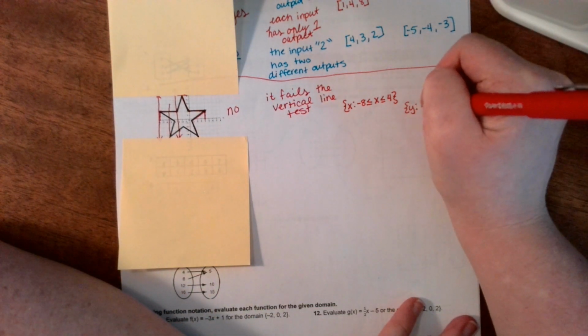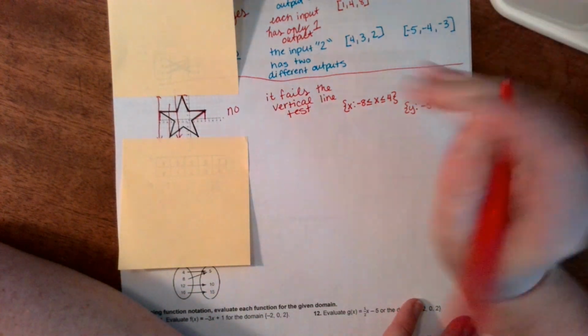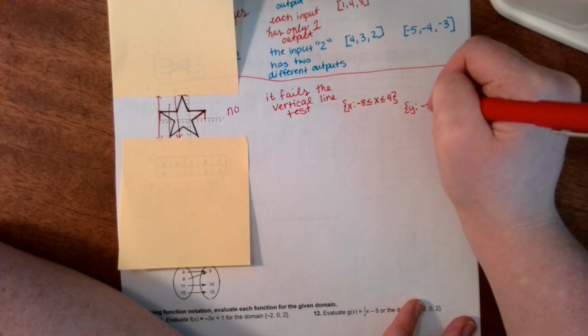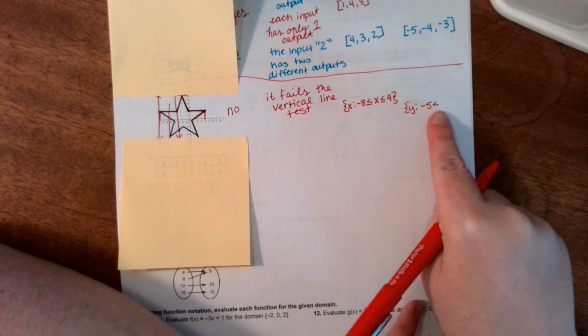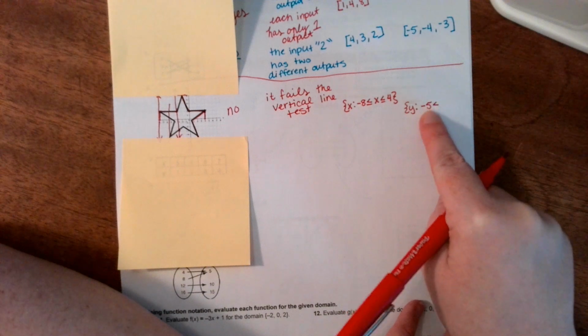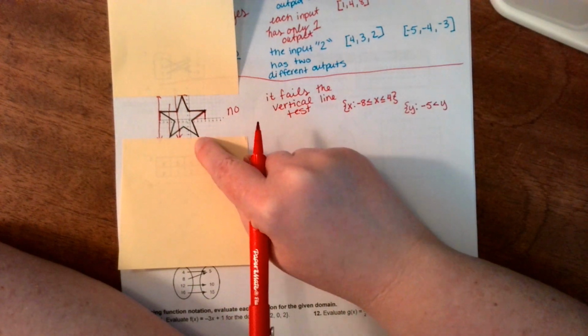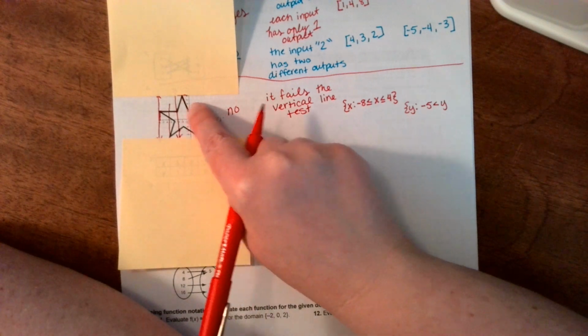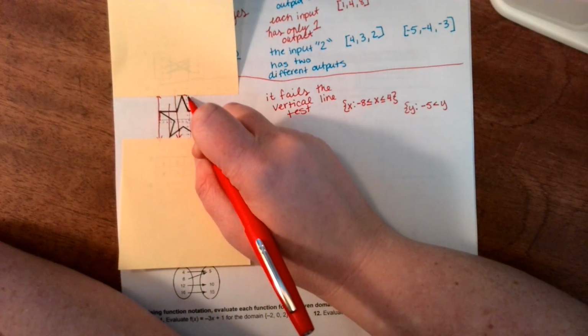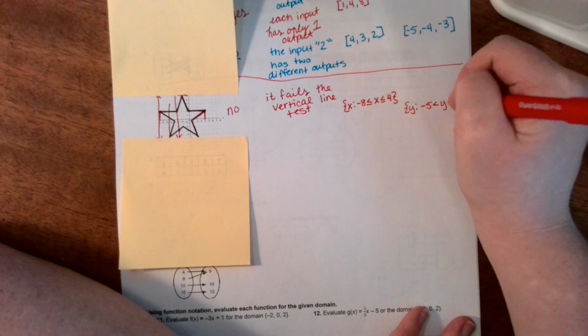So since it doesn't actually touch -5, but it's really close to it, I'm not going to use an equal to bar. I'm just going to say it's greater than -5. So y is greater than -5, or -5 is less than y, and this goes all the way up to +6.